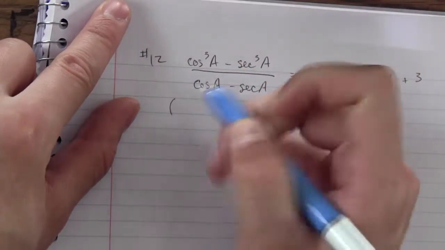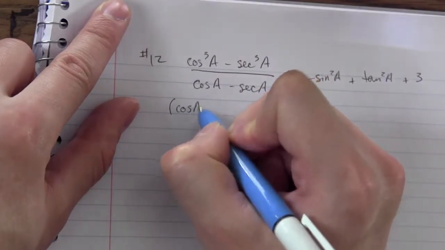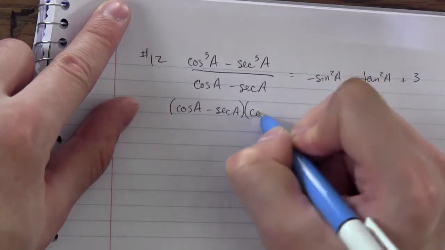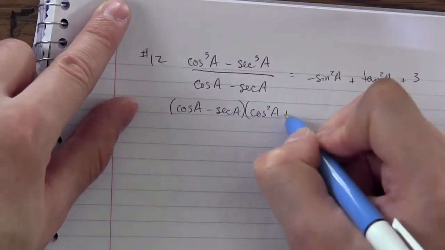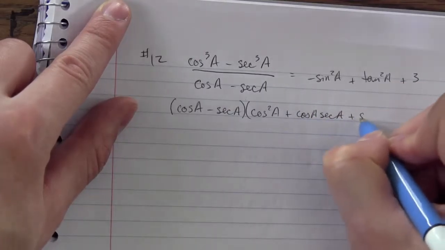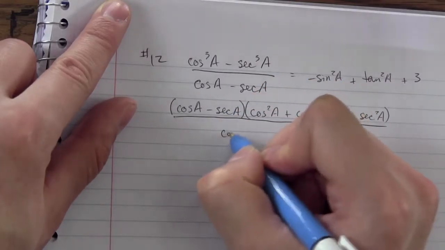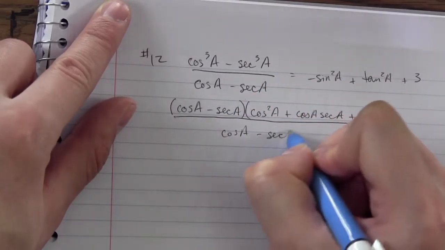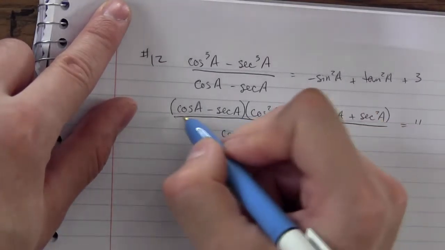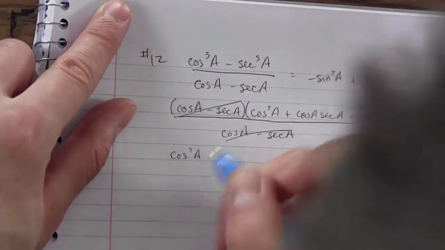What we get with that is cosine A minus secant A times cosine squared A plus cosine A secant A plus secant squared A, all over cosine A minus secant A. What's nice about this is, right off the bat, these two things cancel. So then we're left with this.